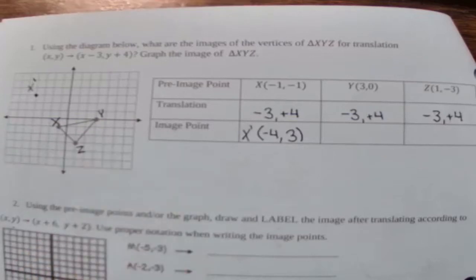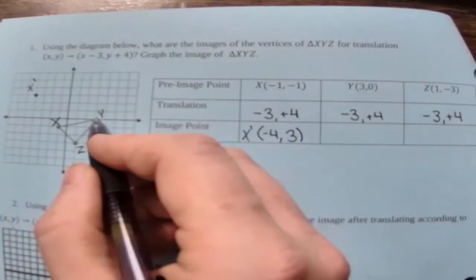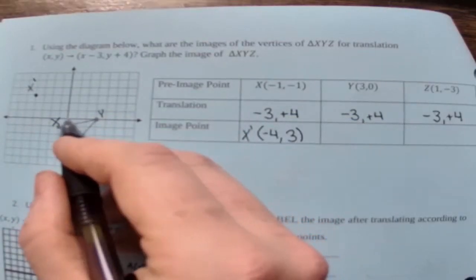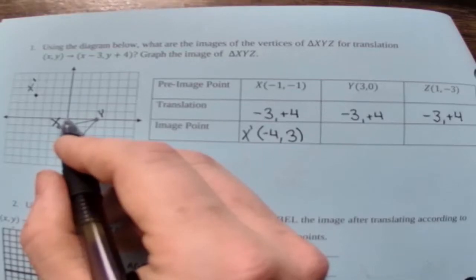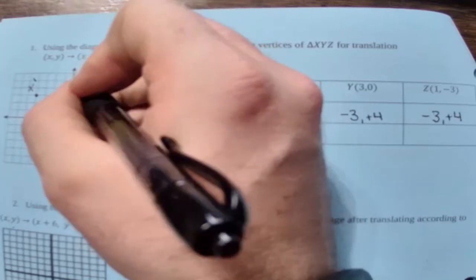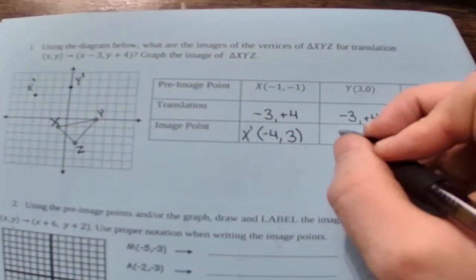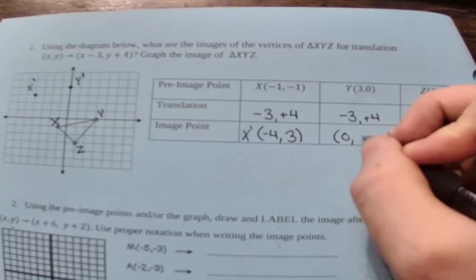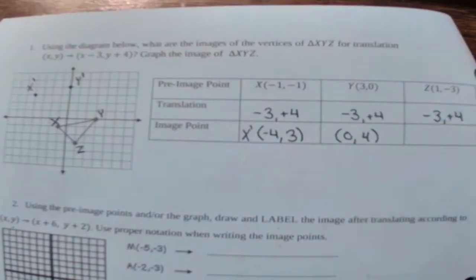The other way to do it is just to go ahead and do the counting. So this one would go to the left 3. 1, 2, 3. Up 4. 1, 2, 3, 4. So this would be Y prime. So this one was located at (0, 4).